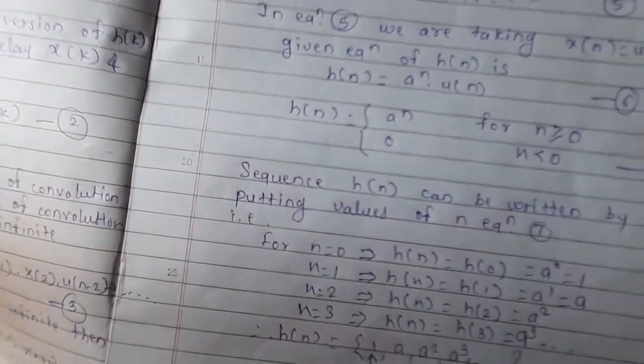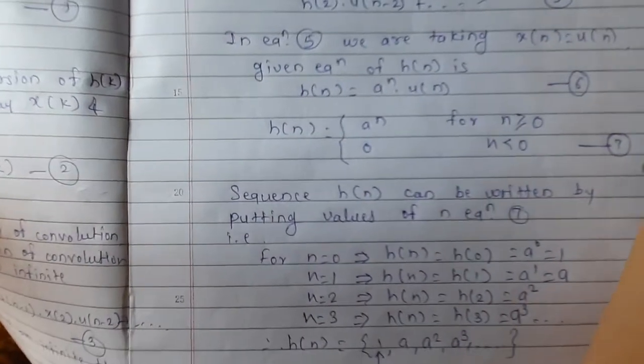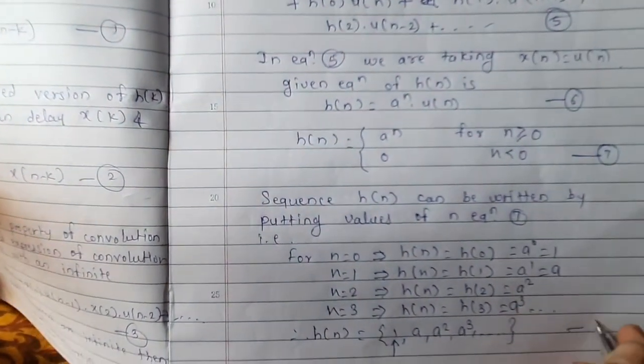This value is at 0. So this is equation 8.